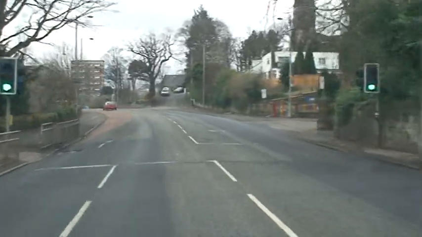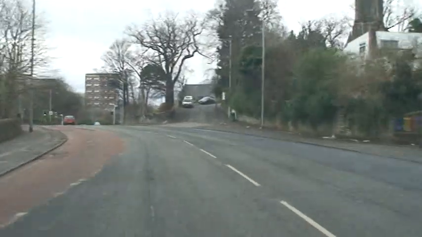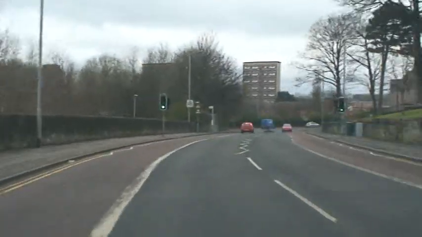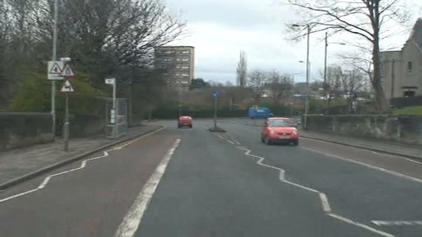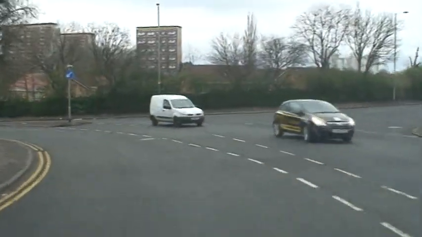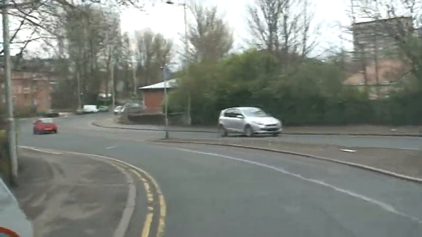So continuing ahead in Thornliebank Road. Now we're going to come down to Pollockshaws roundabout at the end of Thornliebank Road, but we continue ahead through Pollockshaws roundabout and through onto Pollockshaws Road to take us up to Shawlands.